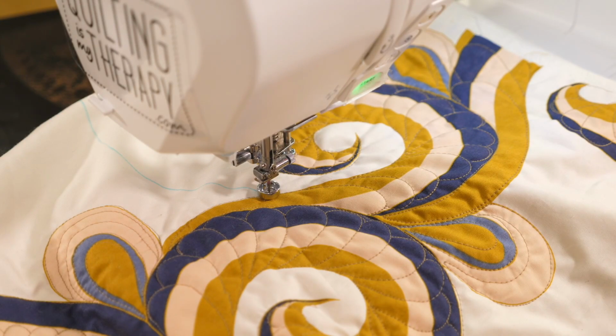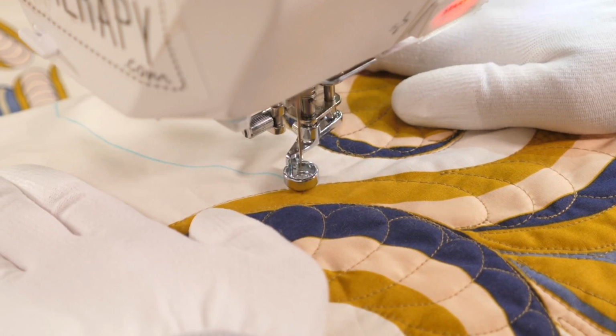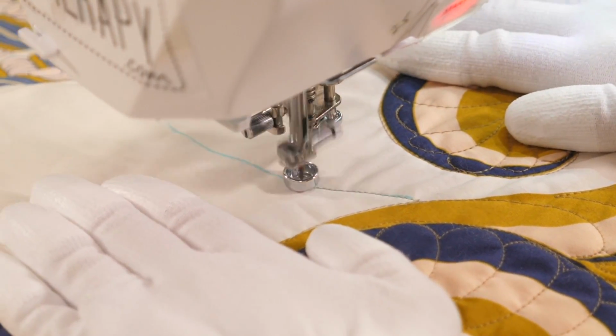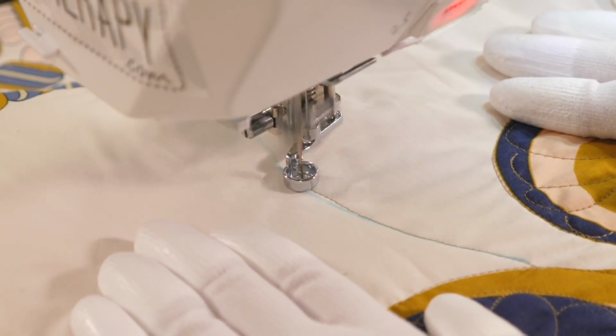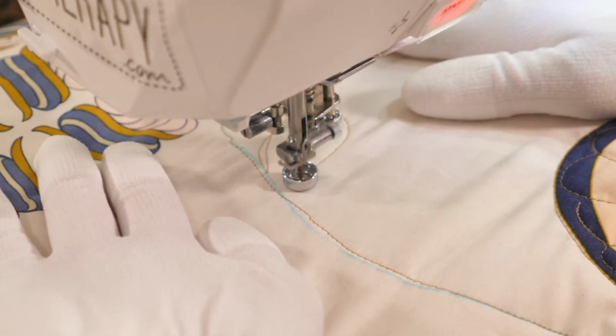Now that I finished one side of the quilt, I'm ready to do the other side with my slightly different markings. Since I've already done the custom feather, I think I'll do the basic feather for this option.